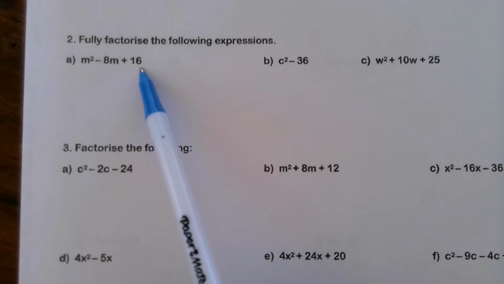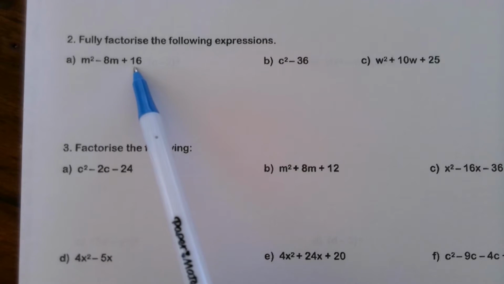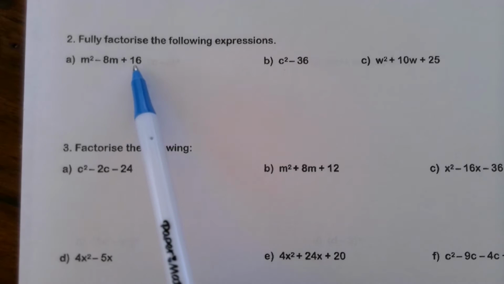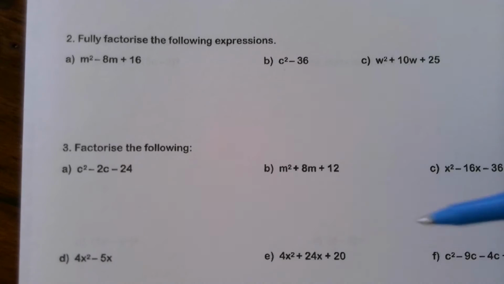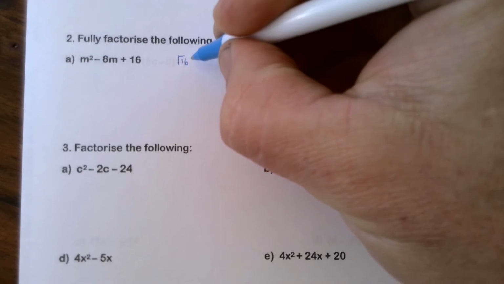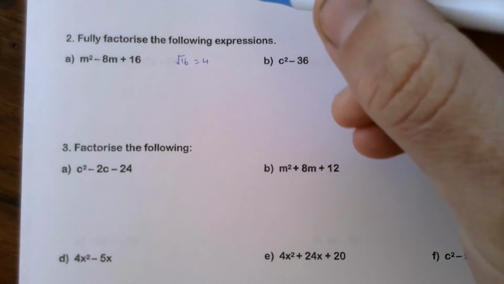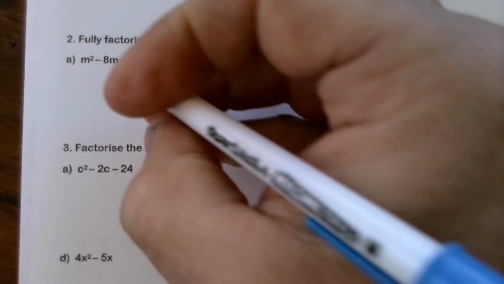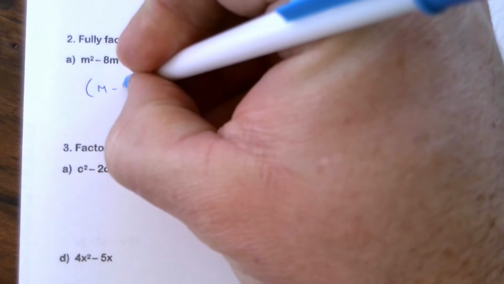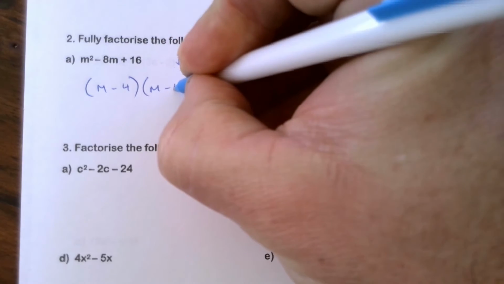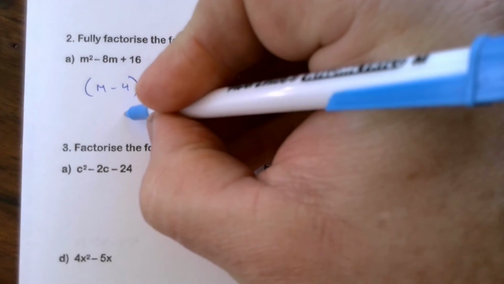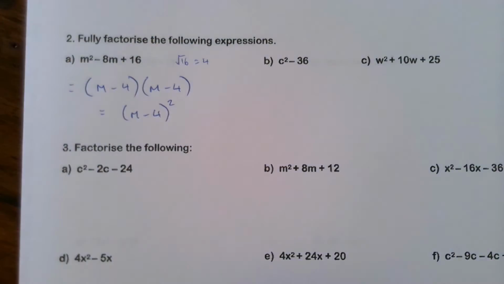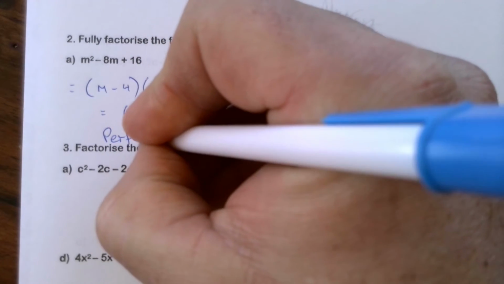The thing that jumps out here at me is that that can be square rooted, and so I can also see there's a negative there, which would suggest to me that this is probably going to work out to be a perfect square. So if I square root 16, I get 4, okay? And because I can see that I've ended up with a -8 here, I know that this question straight up is going to be m minus 4 multiplied by m minus 4, okay? The thing that makes it a perfect square is that it could be m minus 4 all squared. And that's fully factorised, and that's what we call a perfect square.